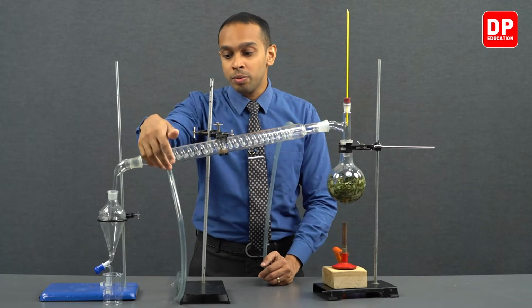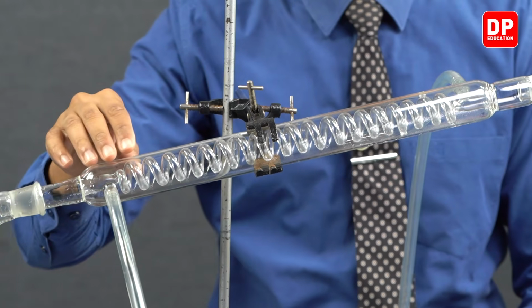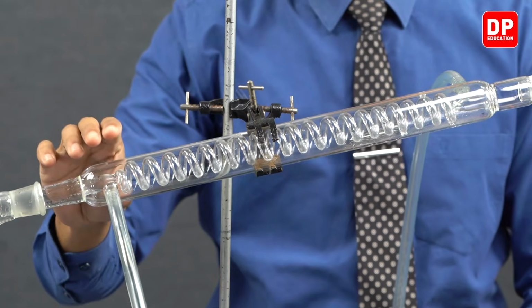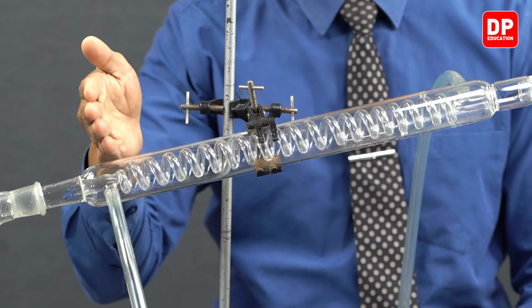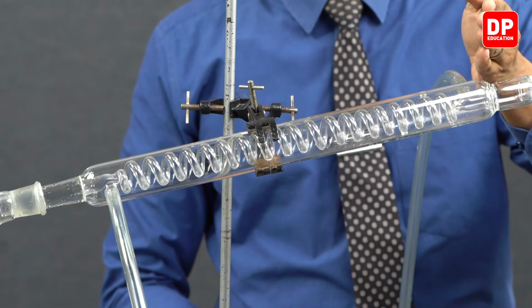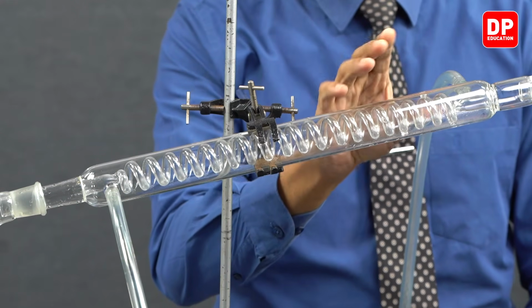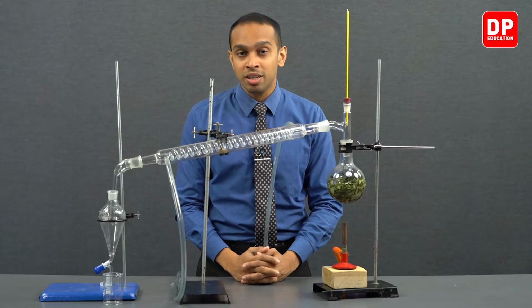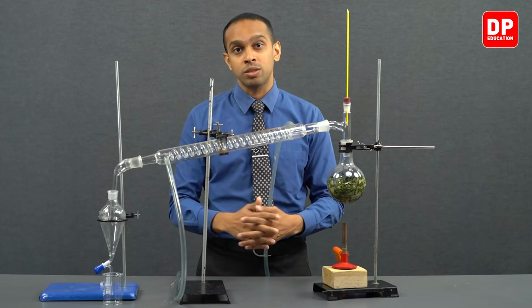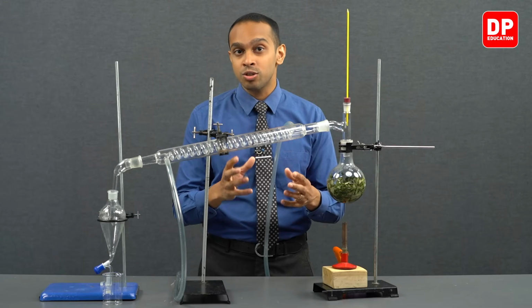Water actually will be coming in from the bottom of the condenser and will be moving up. So the water jacket will be having a water flow from this end all the way up to this end. In this way, the hottest parts of the vapor mixture come into contact with the coldest water. So this maximizes the heat transfer.